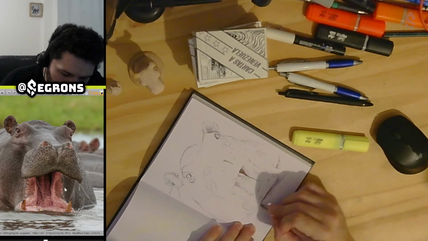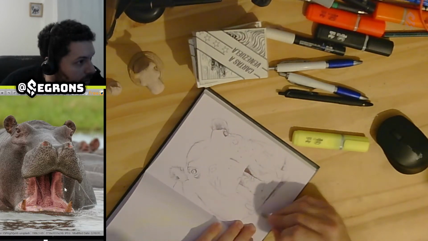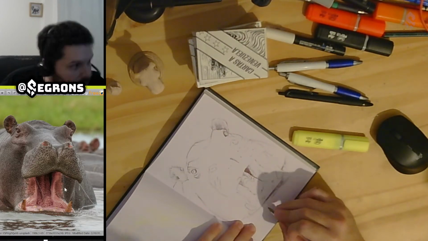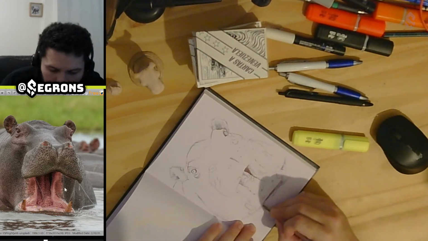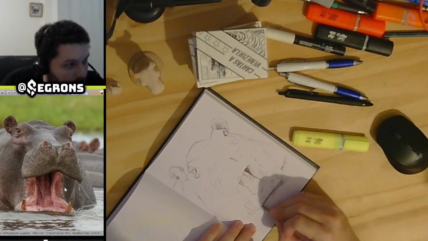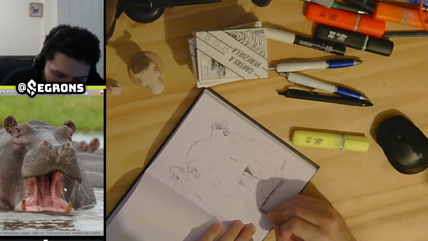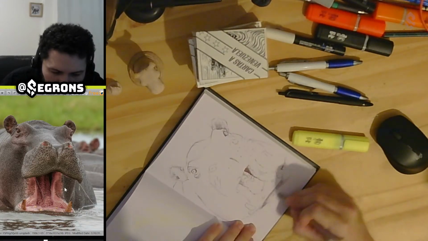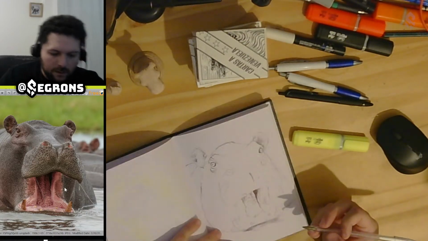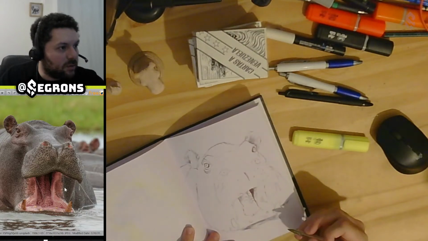So on my free time or between customers and such, I would draw different things, whatever random idea I had. The gasping hippo.